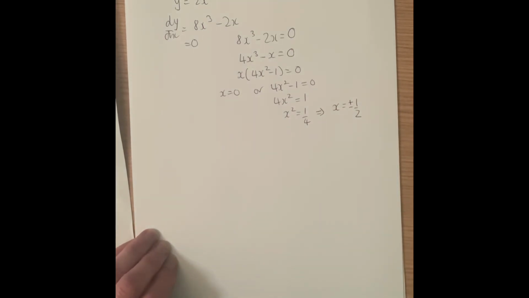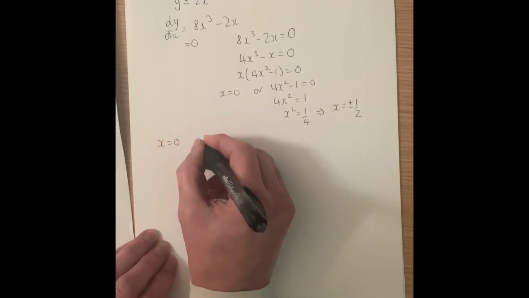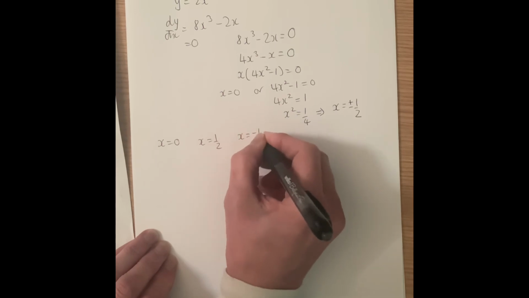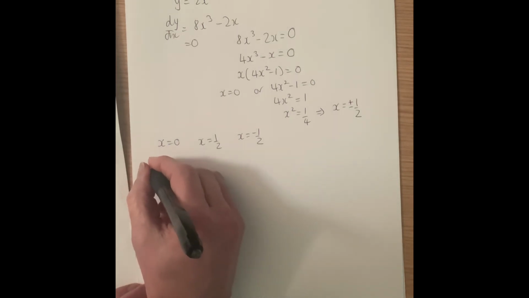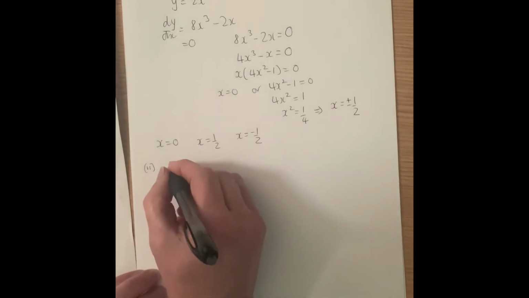Now, it only wanted the x values. It did not ask for the coordinates. So it just asked for the x values. So that is enough for my first part. Determine in each case whether the stationary point, again, it's not asking me for the coordinate, it just wants to know whether these stationary points are maximums or minimums.